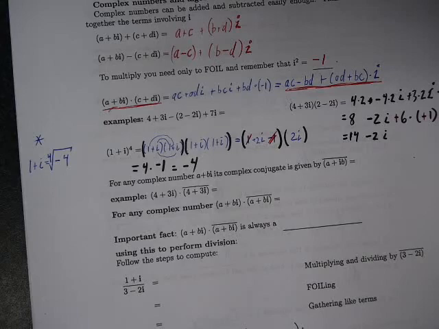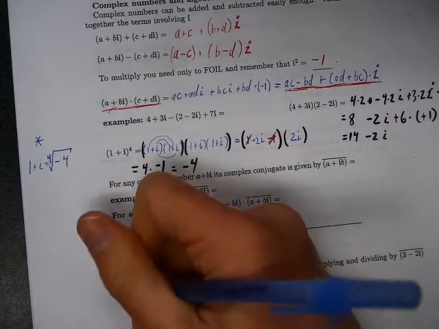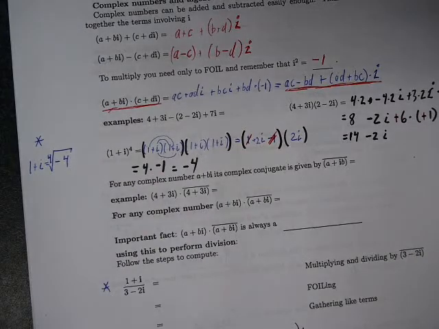Cool. So we can add, and we can subtract, and we can multiply. We still need to figure out how to divide. And in order to divide, well, it would be easy to divide if I were only allowed to divide by a real number. So then I would say, well, if I took 3 plus i and divided it by 2, that would just be 3 over 2 plus 1 over 2 i. I could distribute.